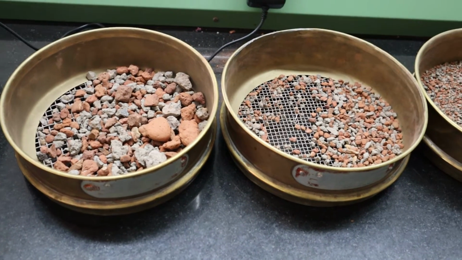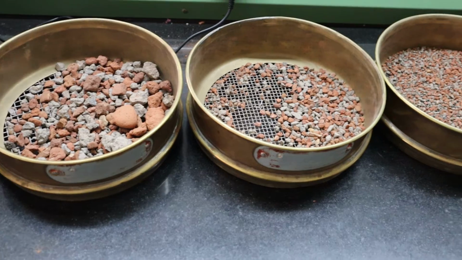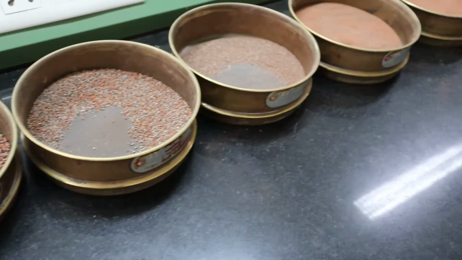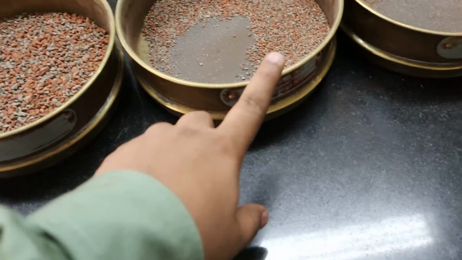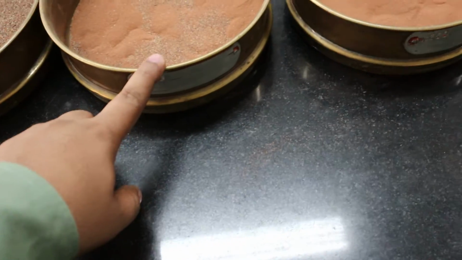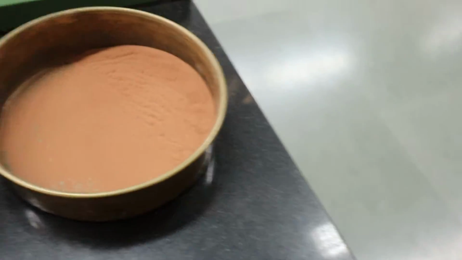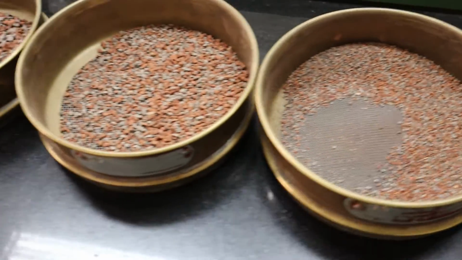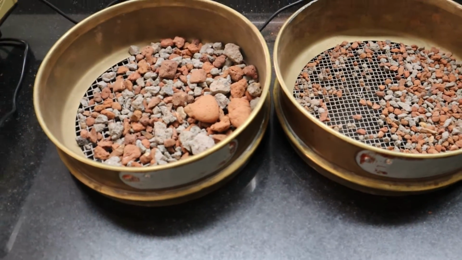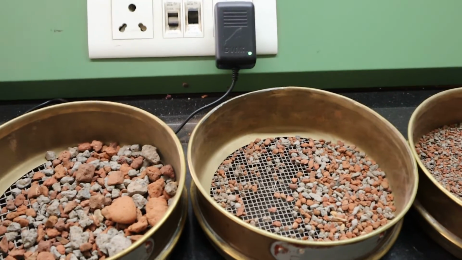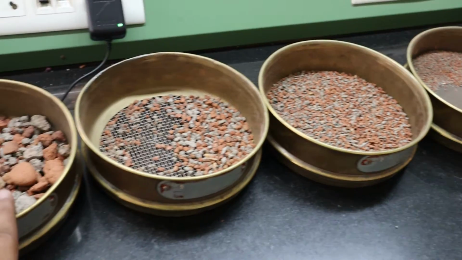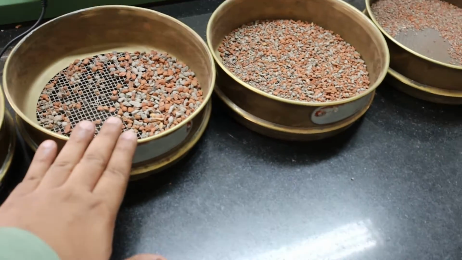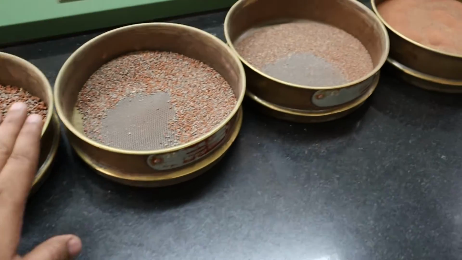After doing the screening action for the overflow, these are the different materials that reside on the different mesh screens. This is for the 4 and this is 6, this is 10, this is 20, 30, 60, 100 and pan. These are the different sized particles on the different screens. We are supposed to measure the sizes of particles on each screen as well as the amount of these particles residing on every screen.